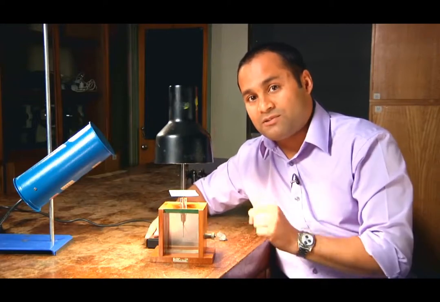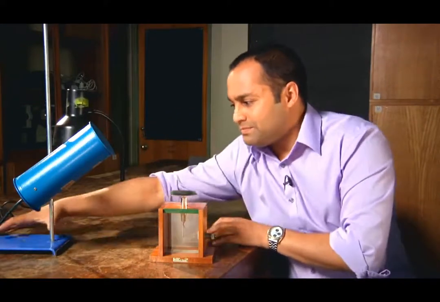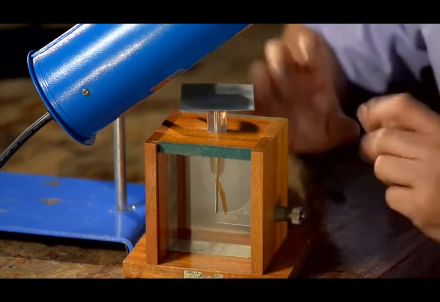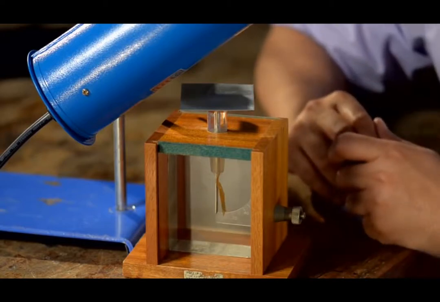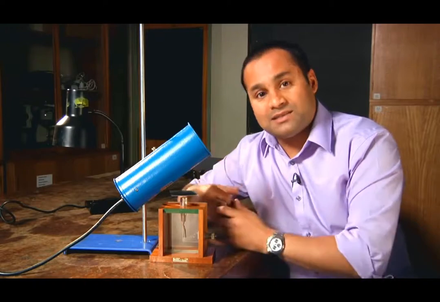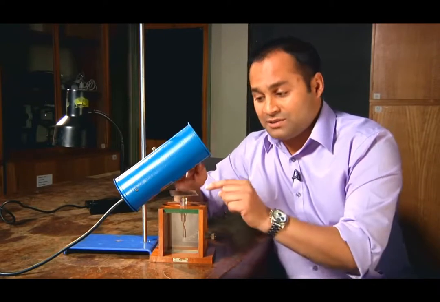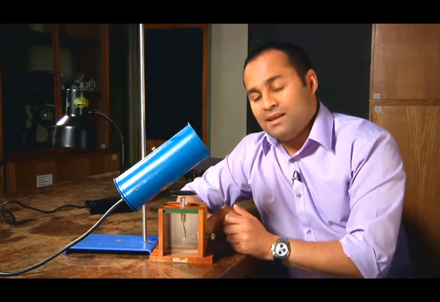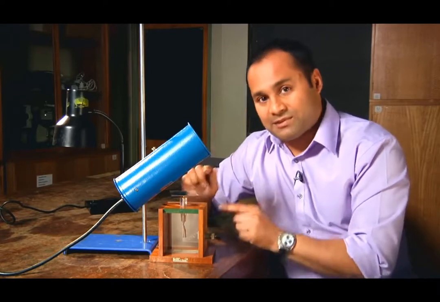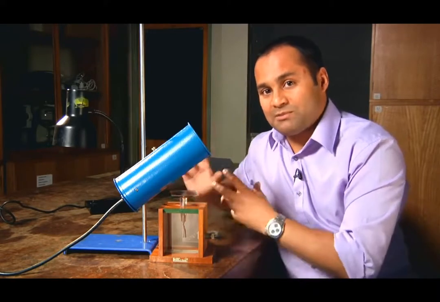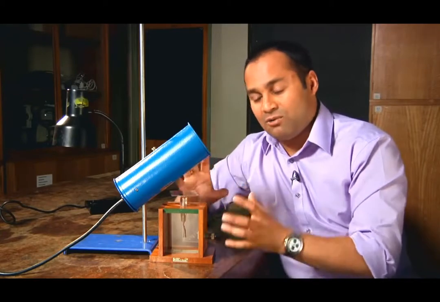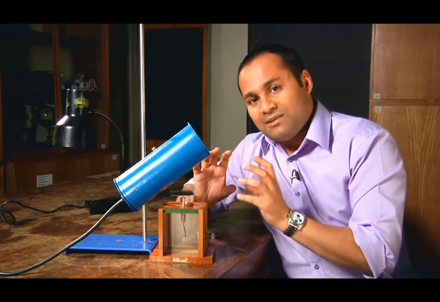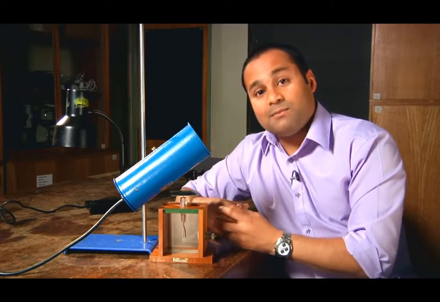But watch what happens when I shine ultraviolet light. You can see that the gold leaf immediately starts to fall. And that must mean that the UV light is somehow discharging the electroscope. We know that we started with negative charge on the plate, so the UV light must somehow be releasing the electrons. And the important thing to notice is that it's the frequency of the light that makes a difference. Remember, with visible light, it doesn't matter how bright it is or how long it shines for, it doesn't release any electrons.